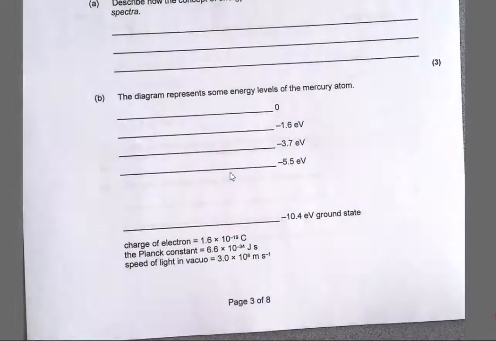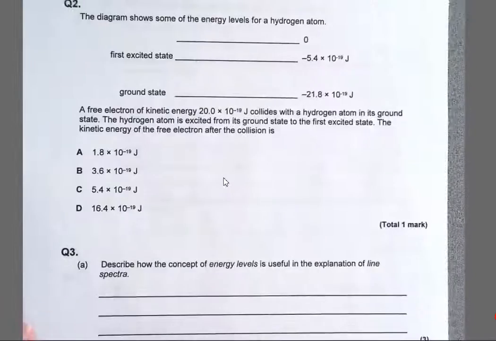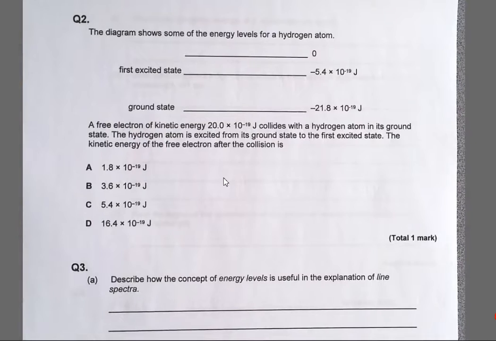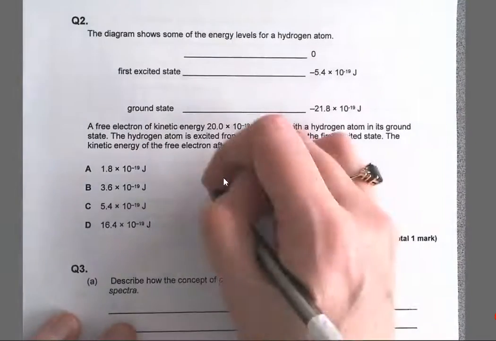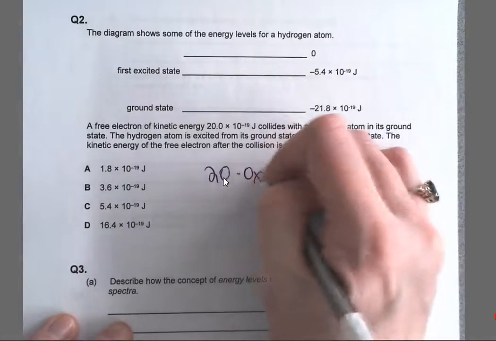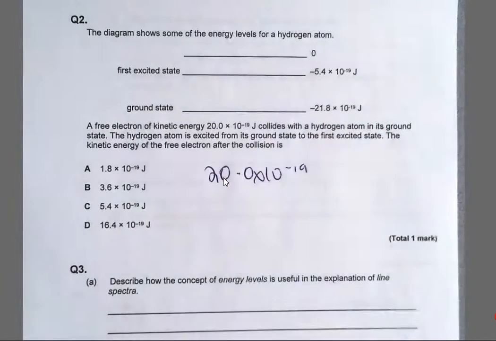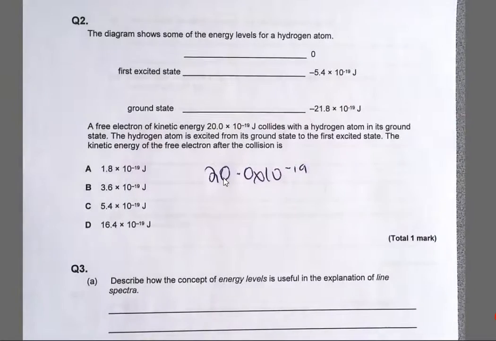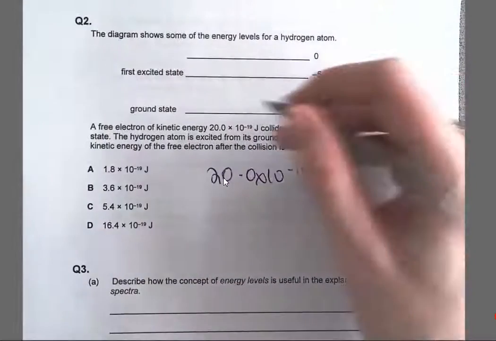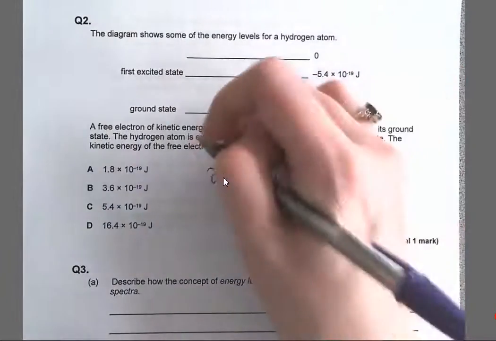Next, question 2. The diagram shows some of the energy levels for a hydrogen atom. A free electron of kinetic energy 20.0 times 10 to the minus 19 joules collides with the hydrogen atom. The kinetic energy of the free electron after the collision is... it collides with it and excites it from the ground state to the first level.